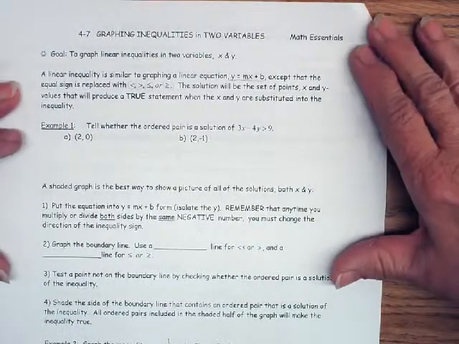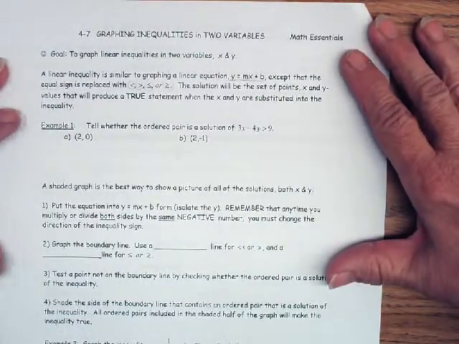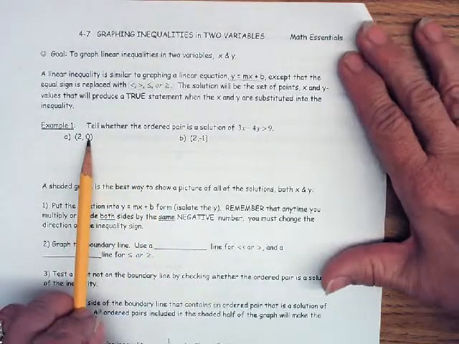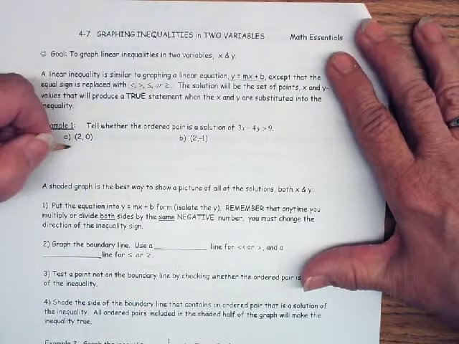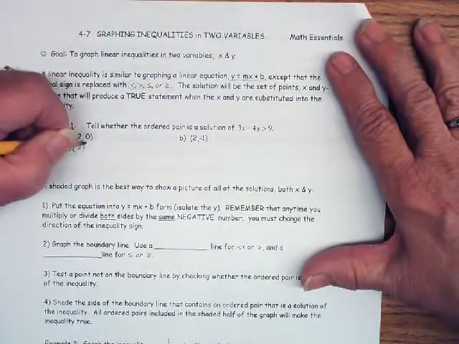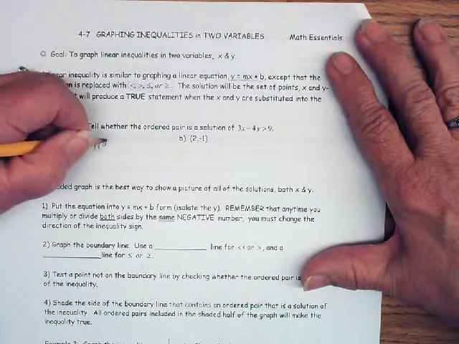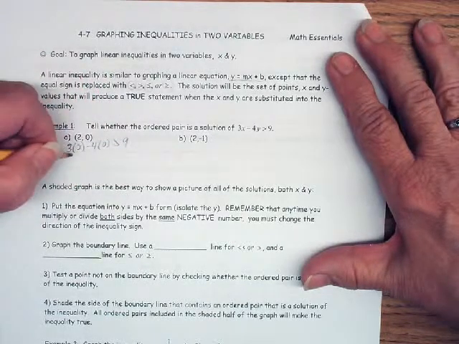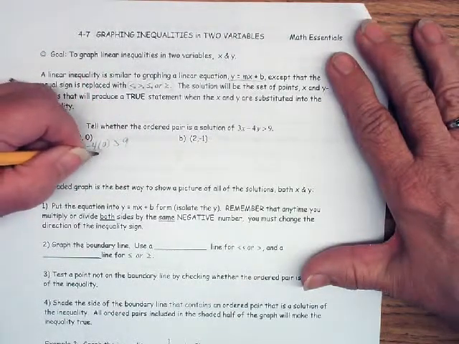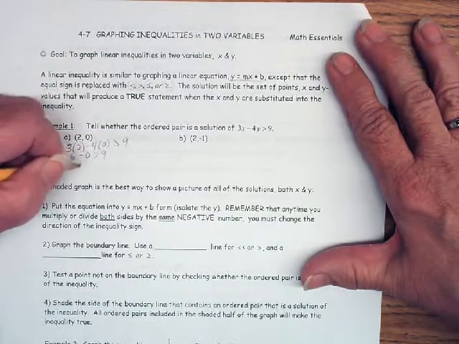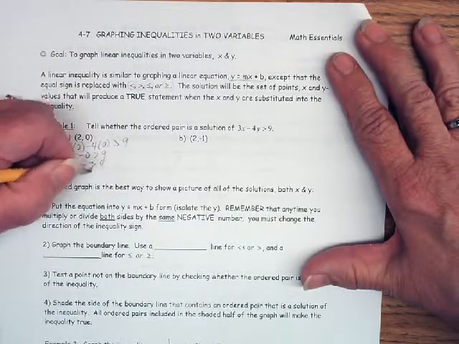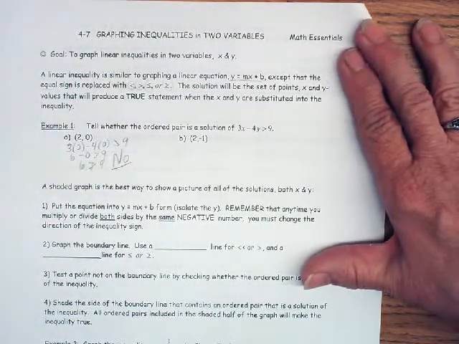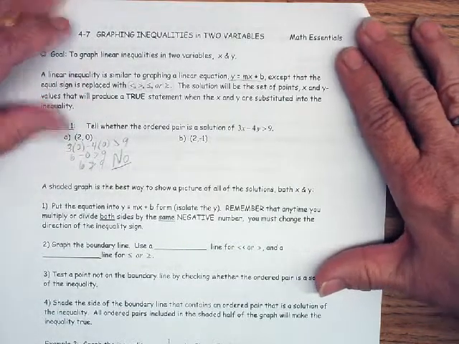First thing we're going to do is tell whether or not a point is part of the solution. To do that, we're going to plug in 2 for x and 0 for y. So instead of 3 times x, we're going to say 3 times 2 minus 4 times 0 is greater than 9. 3 times 2 is 6 minus 0 is greater than 9. 6 is not greater than 9, so that is not part of the solution. That point does not fall in the solution area.